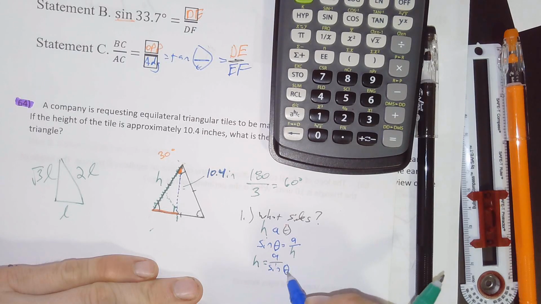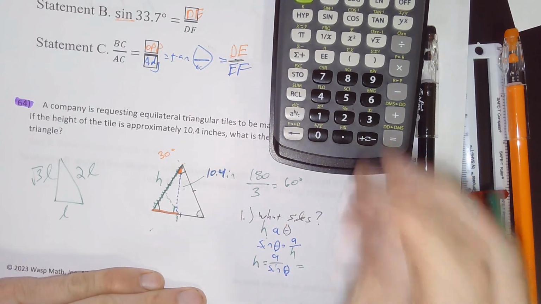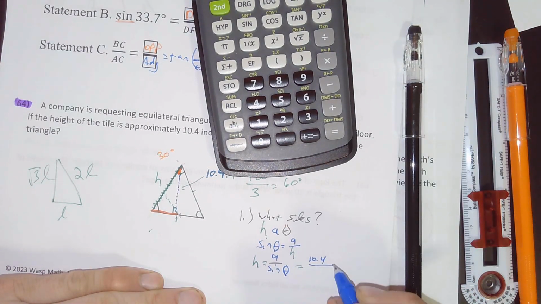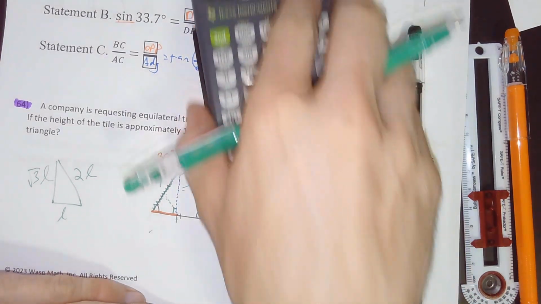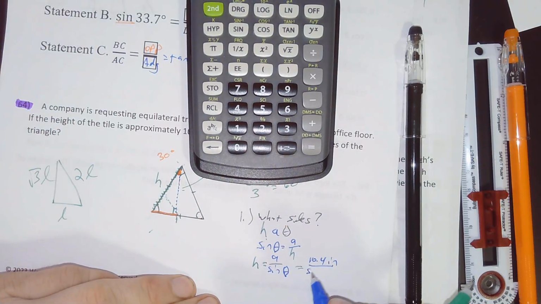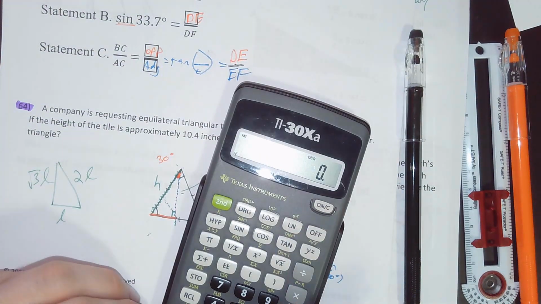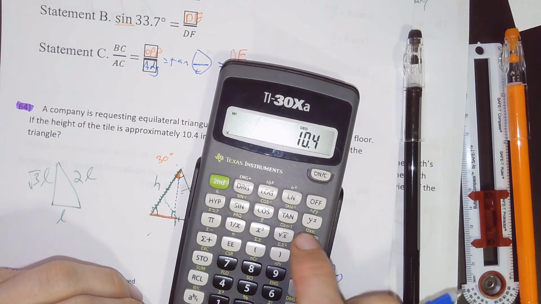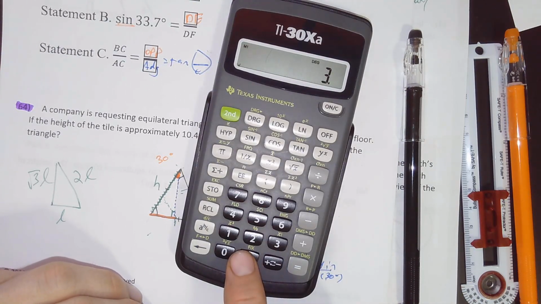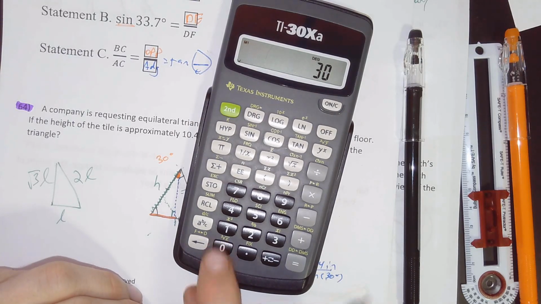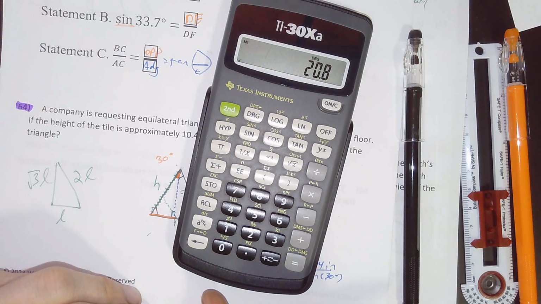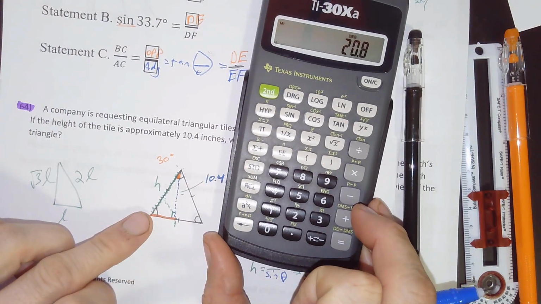So that's going to be equal to 10.4 inches divided by the sine of 30 degrees. Okay, so I do 10.4 divided by the sine of 30, so that means this is 20.8.